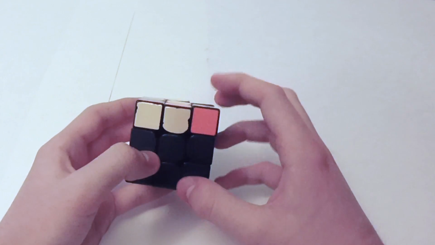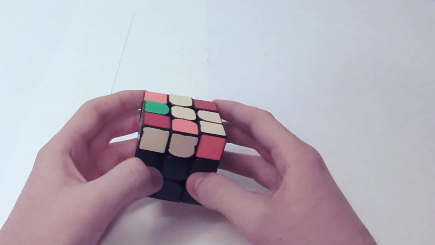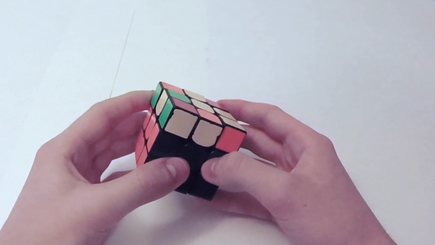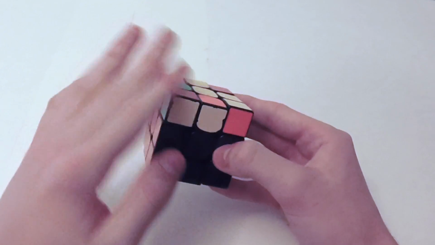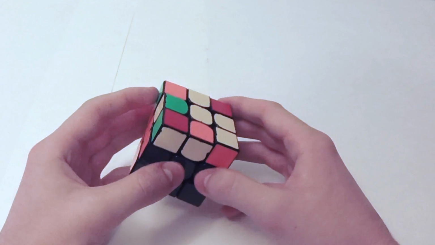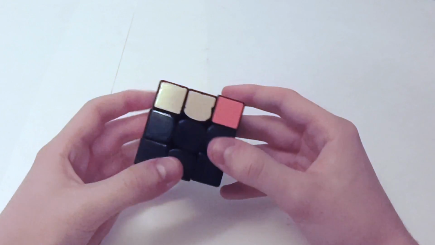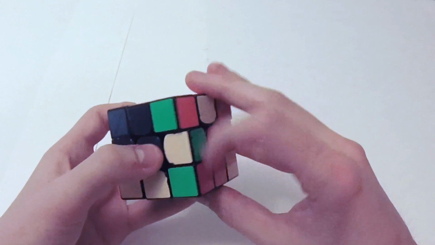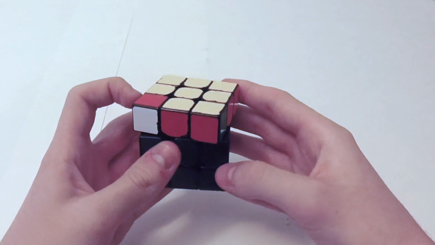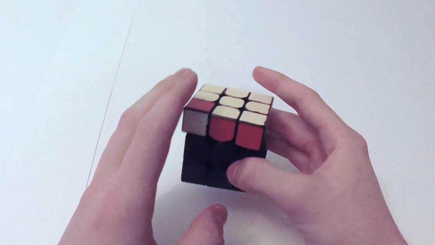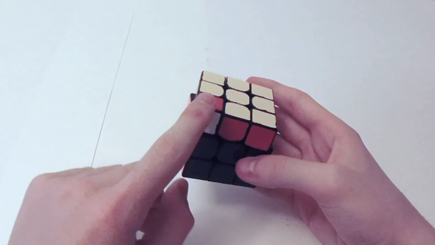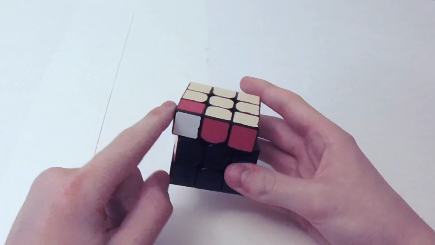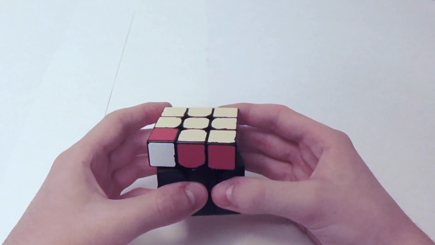Like with the similar case with the edge from the U layer, you can pretend that you solved F2L correctly and do your OLL, which might look a little weird because this corner could be twisted in any direction, but you should be able to figure it out. And then there are one of 3 different cases depending on the orientation of this corner, and you can use any one of them to skip OLL.